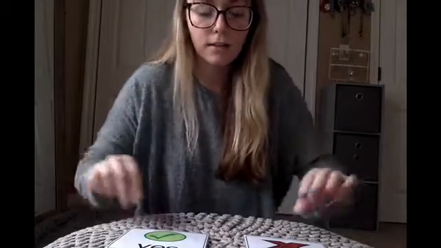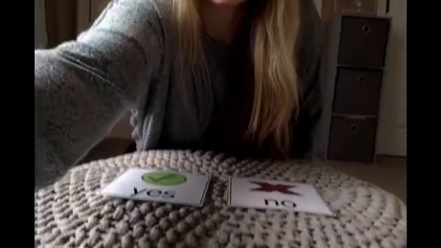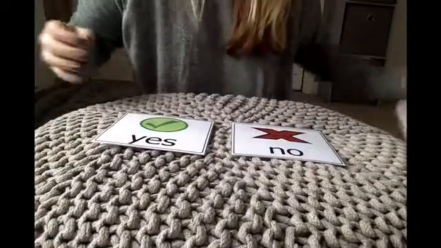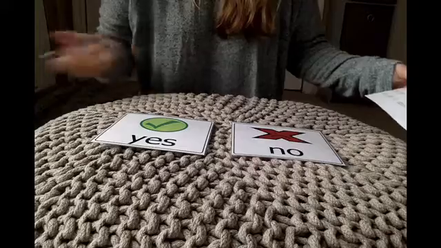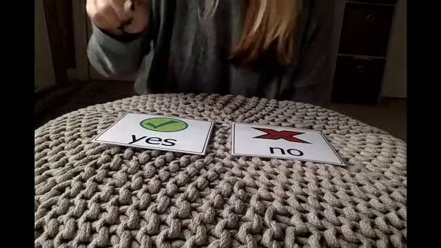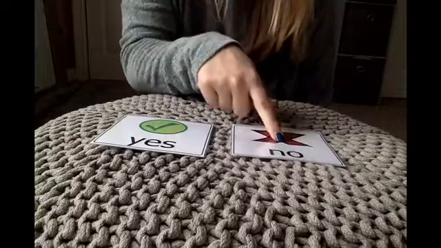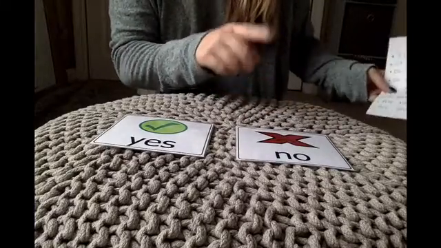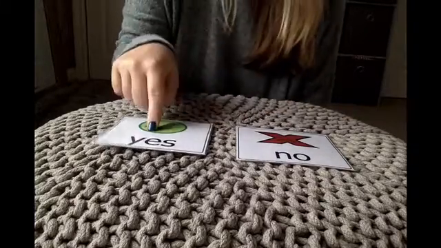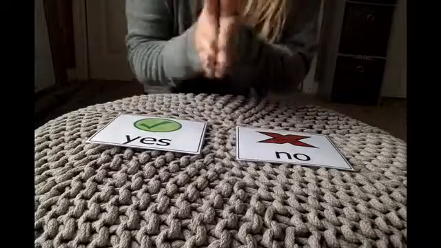So to start this lesson, I would put the 2 index cards in front of your learner, the yes and the no, and you're going to start to ask your child the questions. So the first question you would ask is, is your name Christy Cerrone? And your child would point to the yes. If they pointed to the no, you want to correct them and say, your name is Christy Cerrone. This is yes. Nice job!